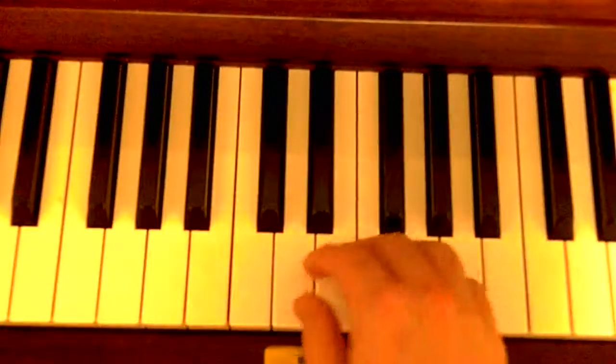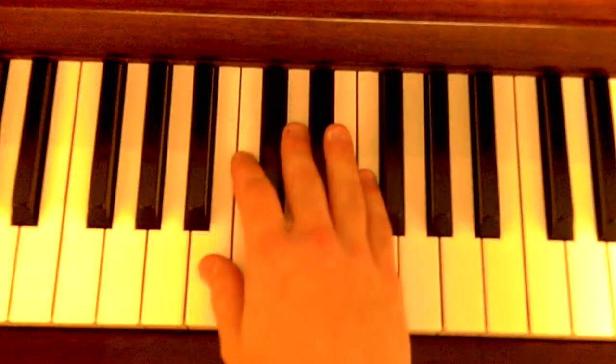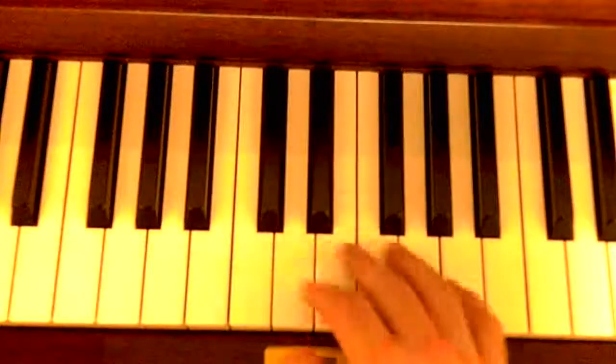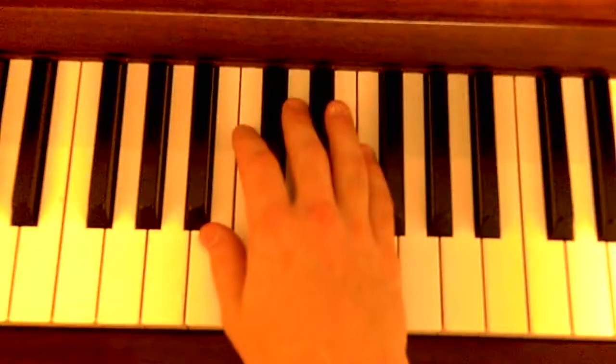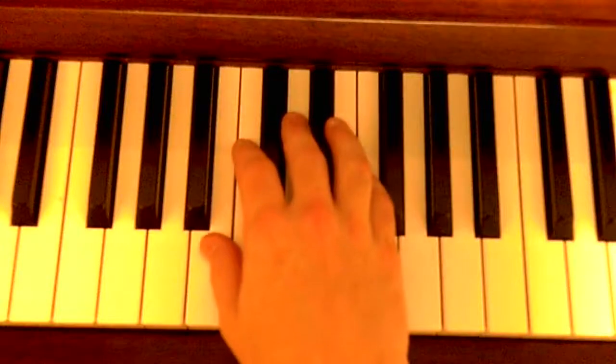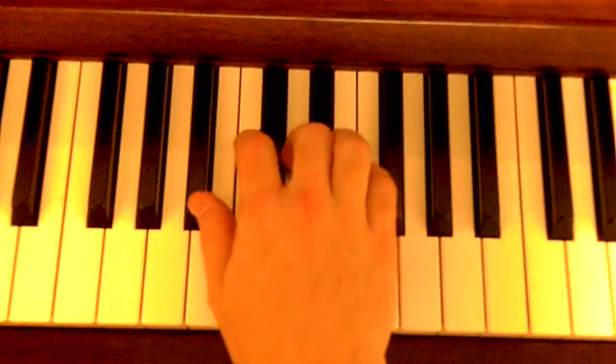So I'll start from the top of the blues form, and I'll play through this scale outline so that you can see and hear it. Here we go. 1, 2, 1, 2, 3, 4.